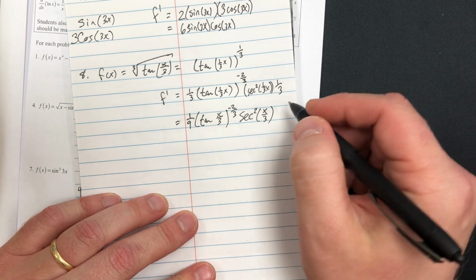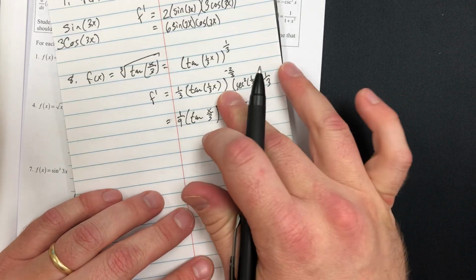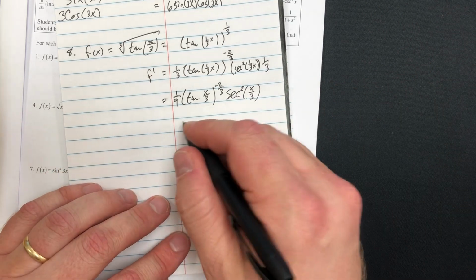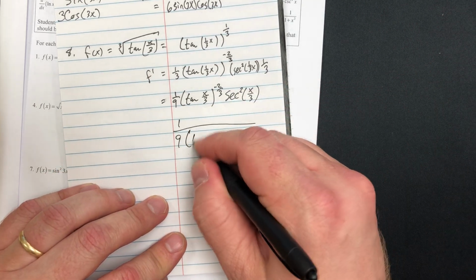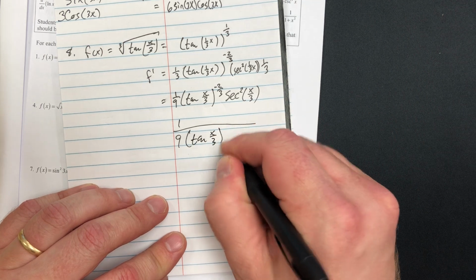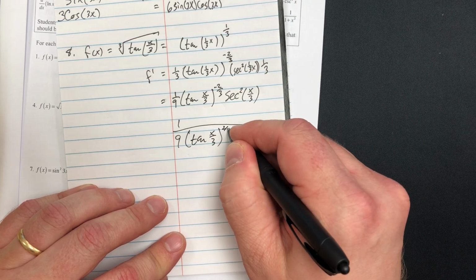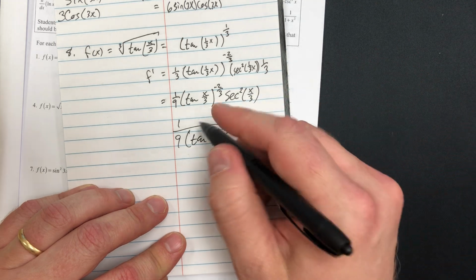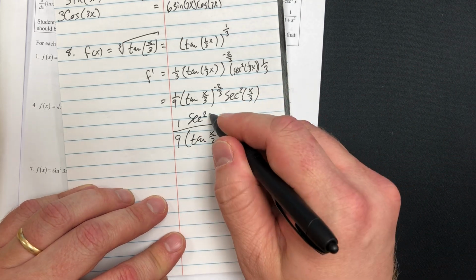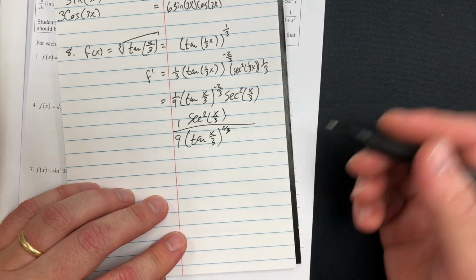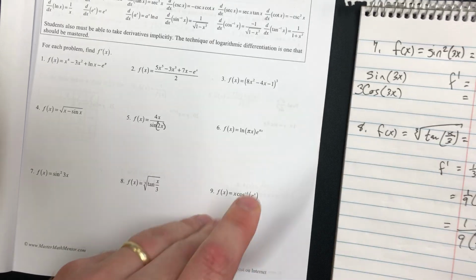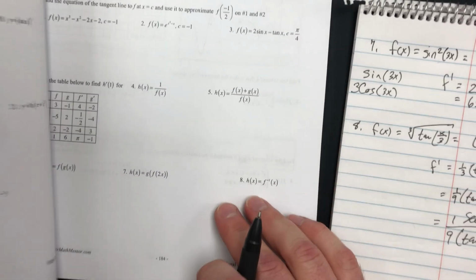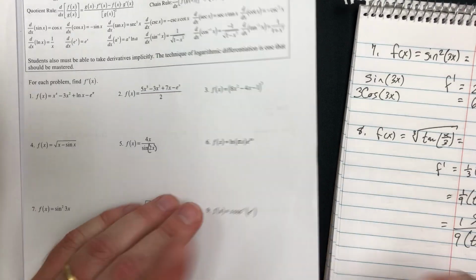And so I'm actually not okay with the ending here. I have a negative 2/3. So let's do what we did earlier. Put the 1 in the 9, put the tangent x over 3 to the 2/3 down here. And then up here we have a secant squared x over 3. So there you have it. All right, and the last one for this section, because there's certainly not 23 more questions on the back.